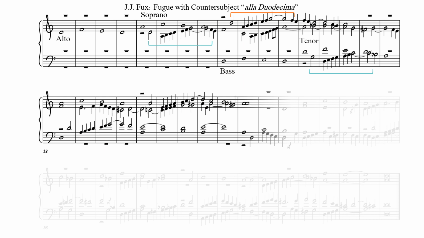Fux then continues with 2 additional statements, this time the soprano taking the answer in measure 18, while the tenor accompanies with the countersubject a fifth below. And then in measure 22, the bass takes the answer with the soprano taking the countersubject an octave above. This leads into the first cadence of the piece in the key of the dominant.